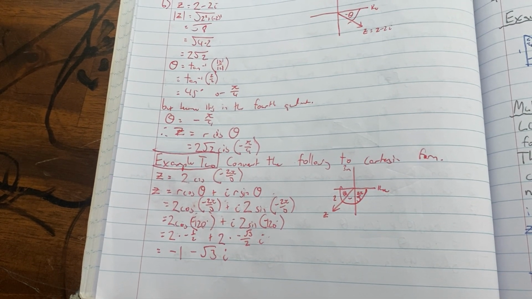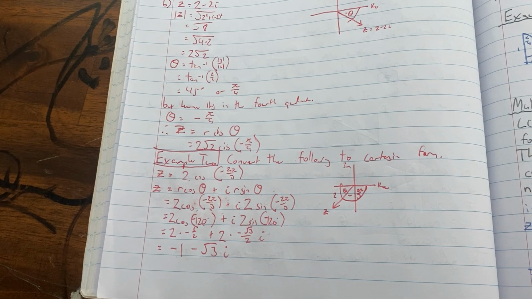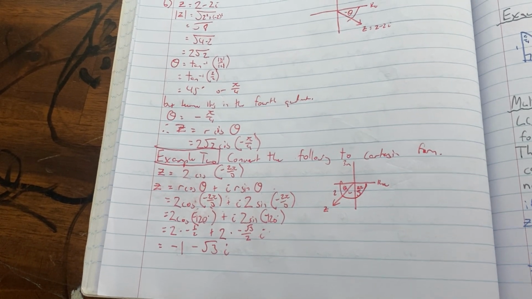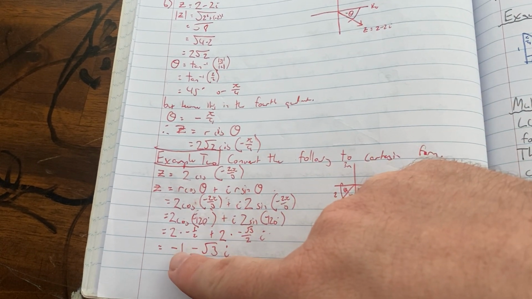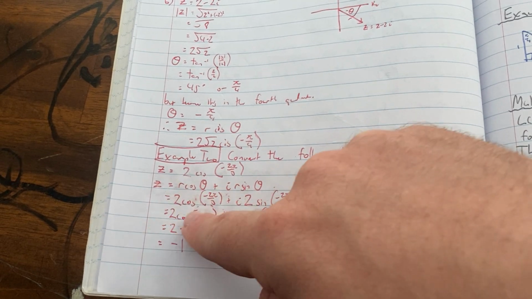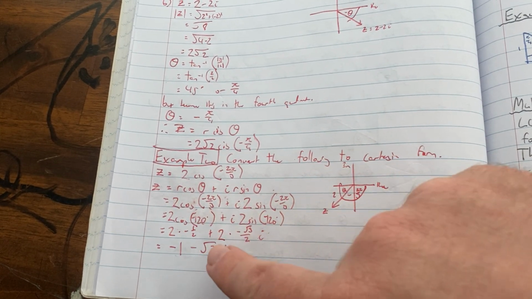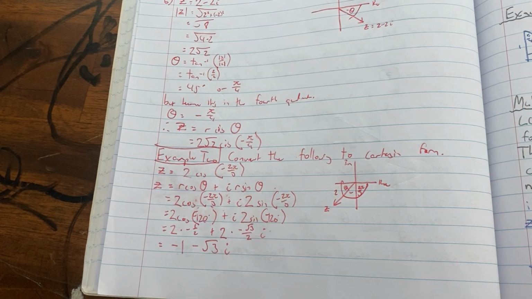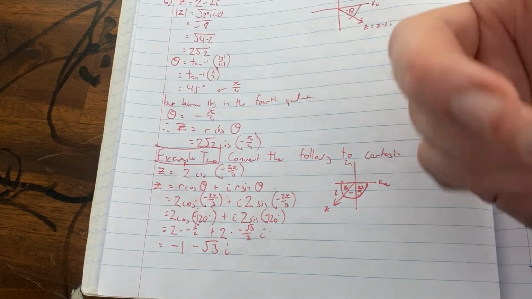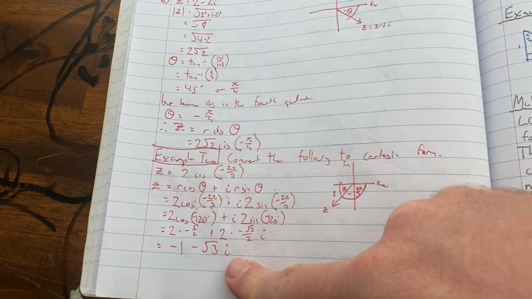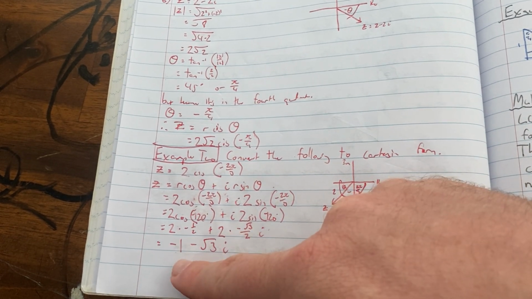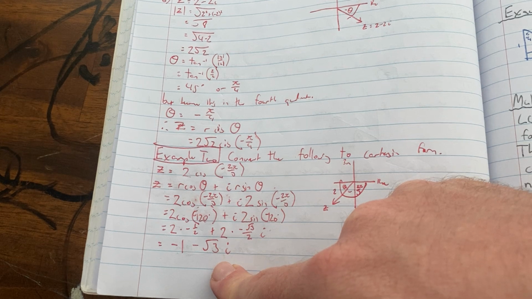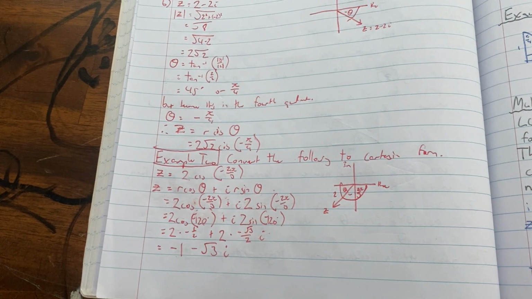In this case, guys, I would personally substitute our values in. Negative 2 pi over 3 is the same as negative 120 degrees. Perfect. Substitute it in. 2 times negative a half for the cos component, plus 2 times negative root 3 on 2 for the i component here. This brings us to our final form in Cartesian, negative 1 minus root 3 i, because the 2s cancel out.